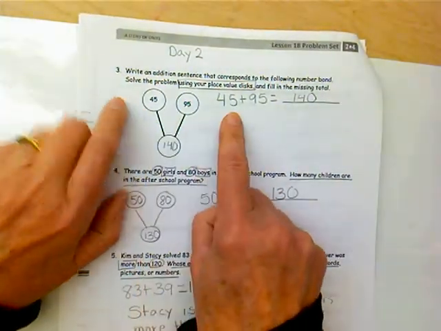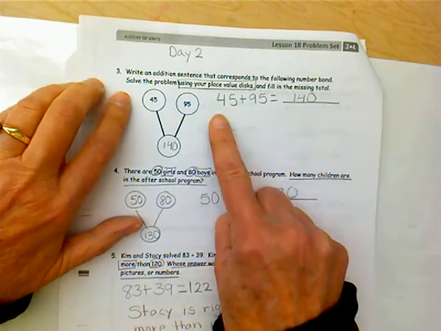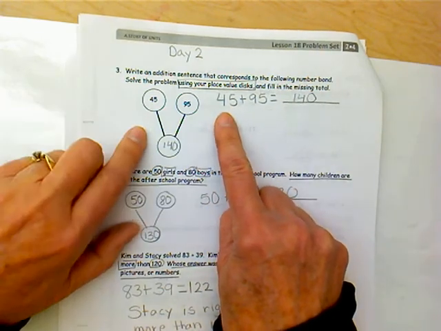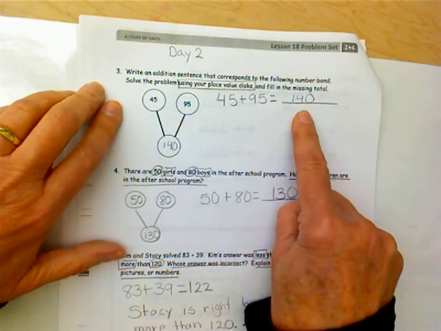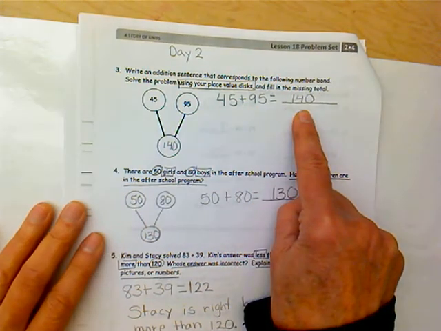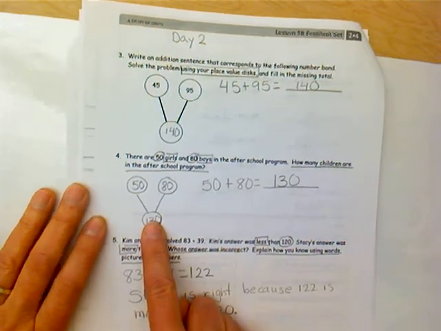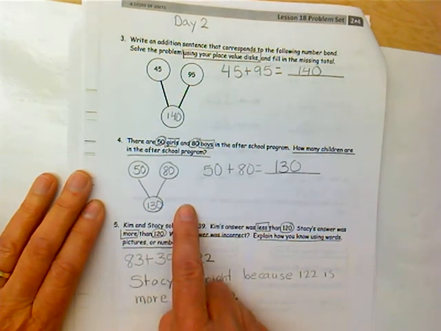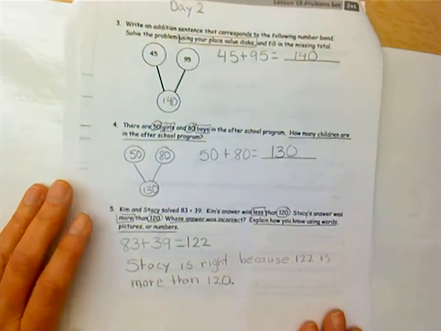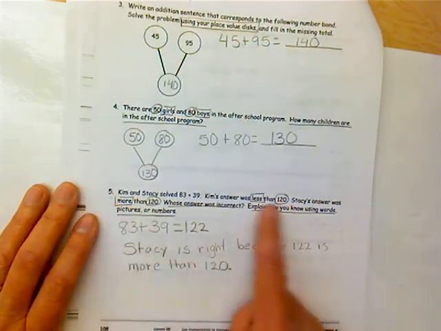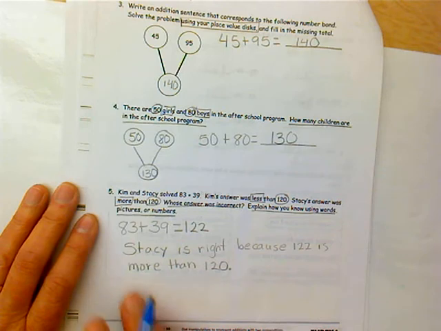Using your place value discs, you should have discovered that 45 plus 95 is 140, if you do the exchanges that you needed to do with composing a 10 and composing 100. Here is the answer to number 4. Hopefully you used your place value discs to come up with 130. And remember to use cubes for number 5.